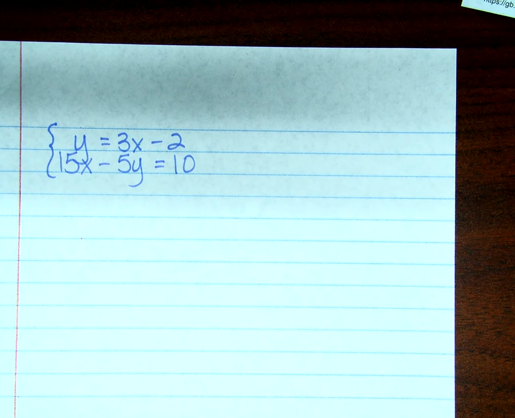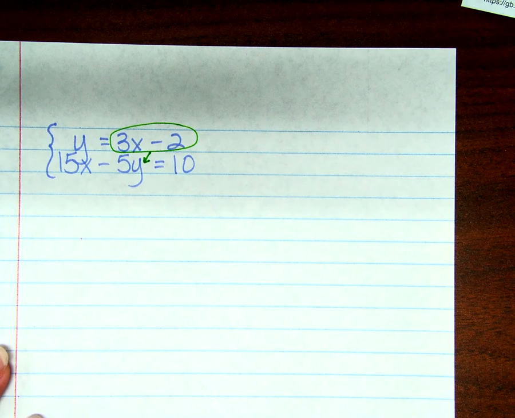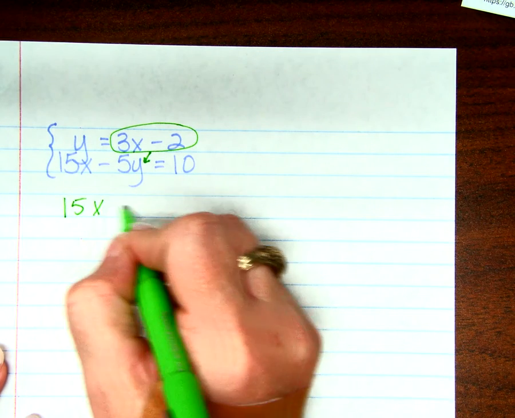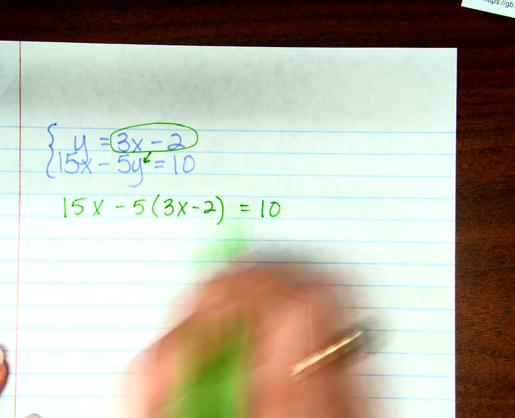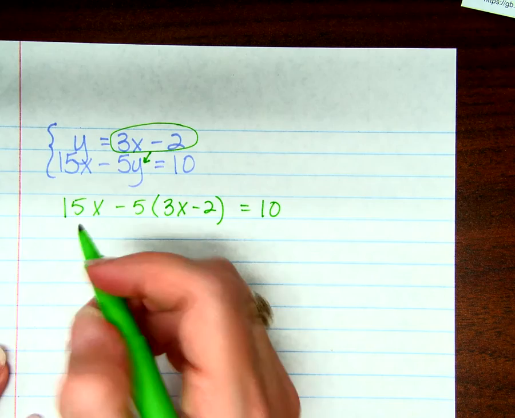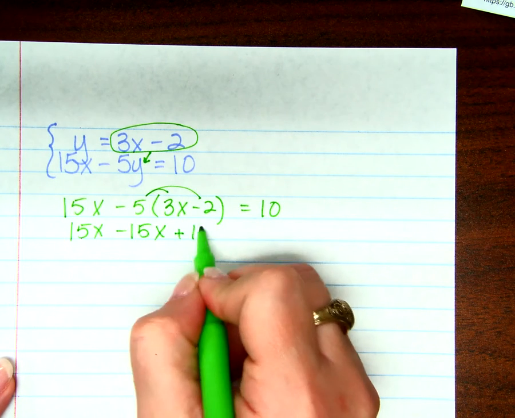Is there a better way to choose to solve this problem? What way? Substitution. Why would we choose substitution to solve this? Yeah, y is already solved for. If I want to do elimination or addition, I'd have to get it back in standard form: the x, the y, the equals, and then the constant, right? But I already have y solved for, so why can't I just take this right here and plug it in right there? Okay? 15x minus 5 times 3x minus 2 equals 10. So 15x, distribute, minus 15x plus 10 equals 10.